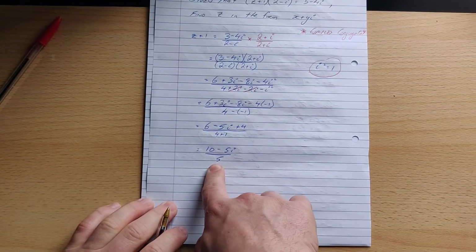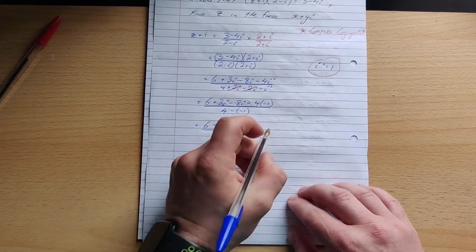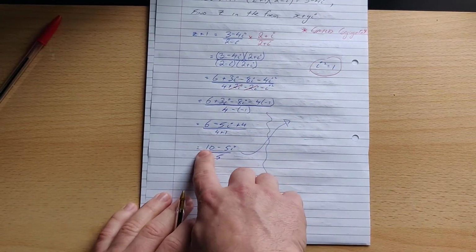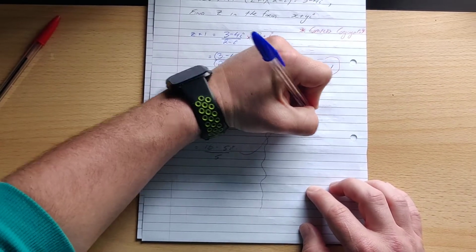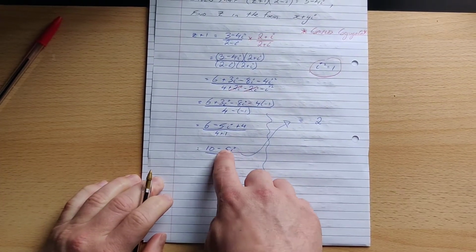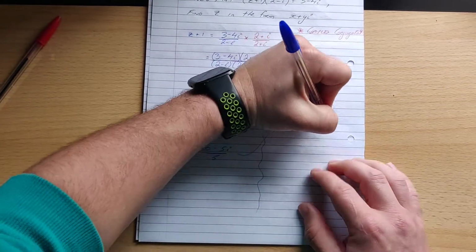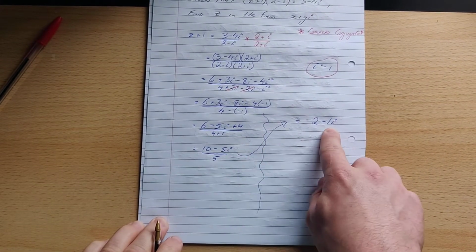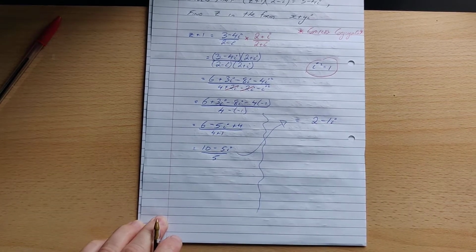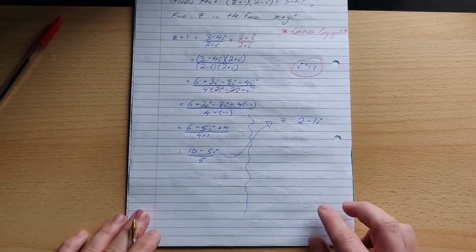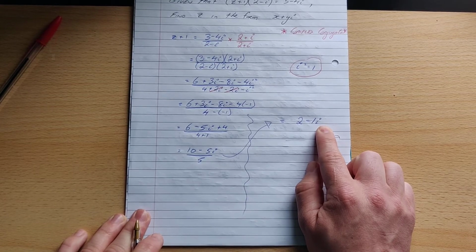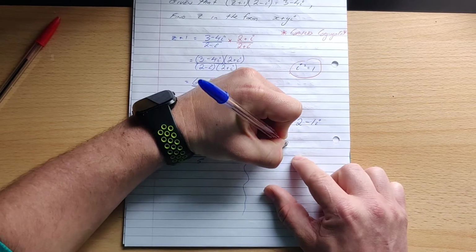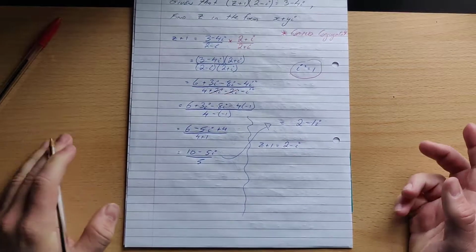Okay, so now I can divide the 5 into everything up here. I'll do it on the side just to make it a bit easier. 5 goes into 10 twice. 5 goes into minus 5 minus 1. Okay, so this right hand side has now been broken down as simple as 2 minus 1i, or 2 minus i, whichever you prefer. But this whole equation is actually equal to z plus 1. So z plus 1 equals 2 minus i, or 2 minus 1i, whichever you prefer.